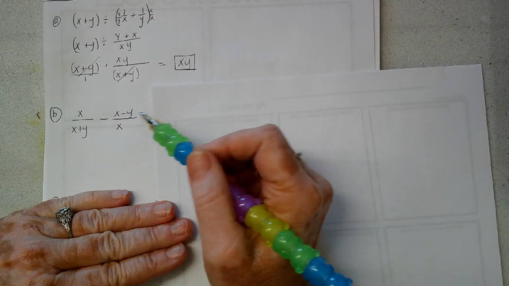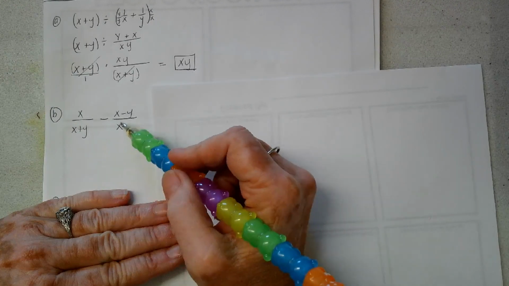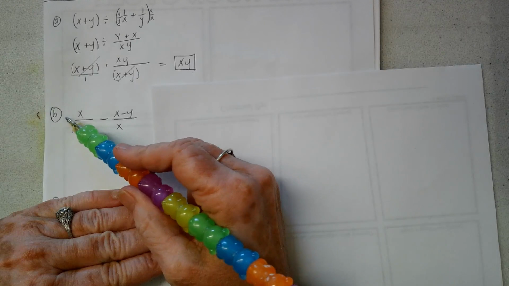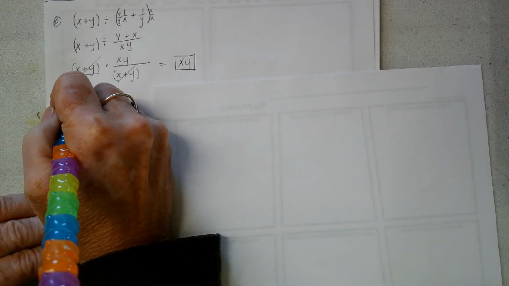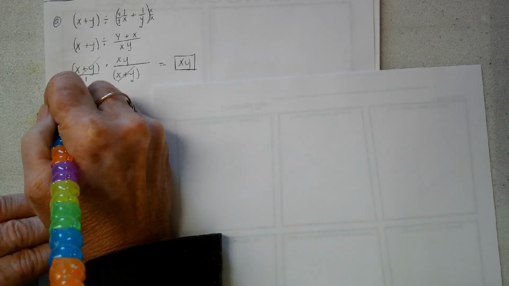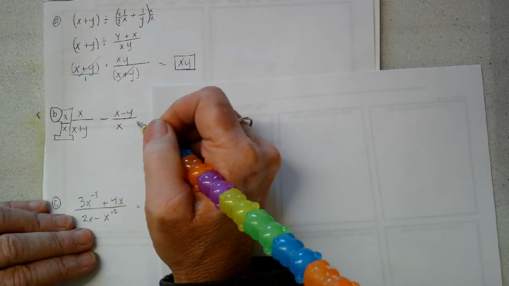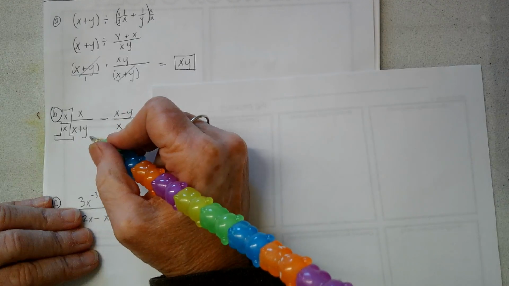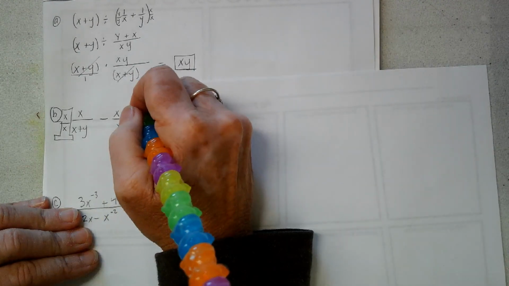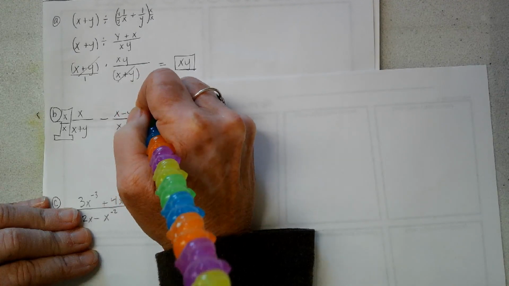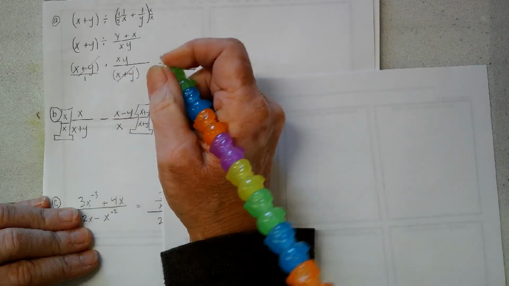Letter B is a subtraction problem. So what I want to do on letter B is to get a common denominator. So I think the common denominator would be x times x plus y. So I would need to multiply the first fraction by x over x. Make a giant 1. And I want to multiply the second fraction by x plus y over x plus y. Make a giant 1. You don't have to draw these.